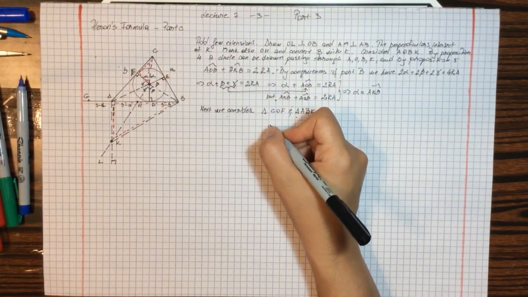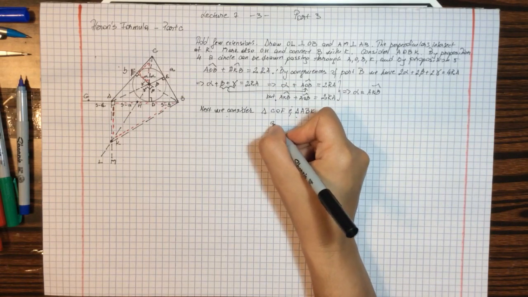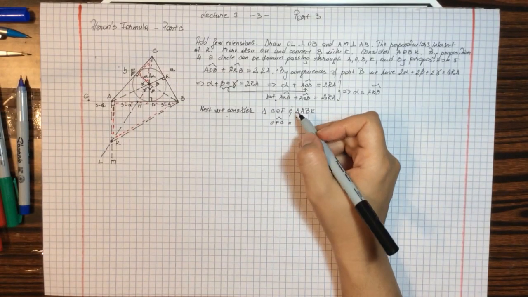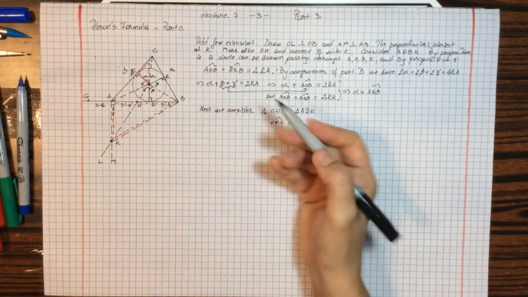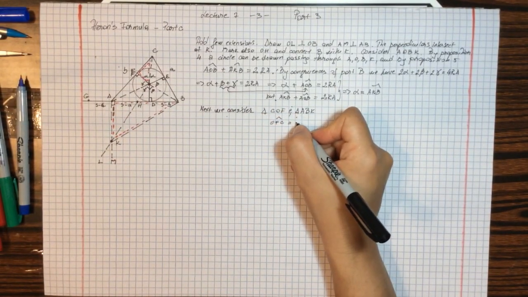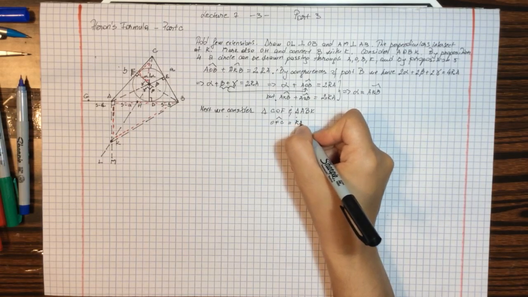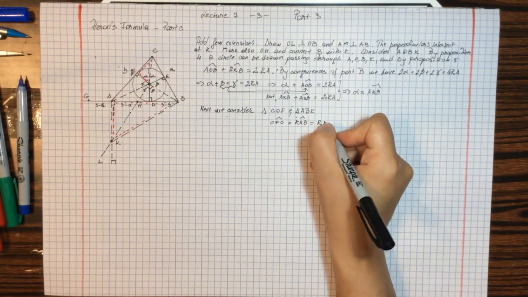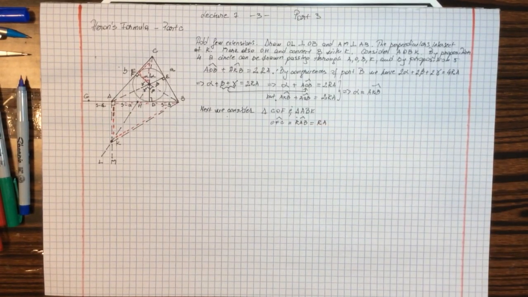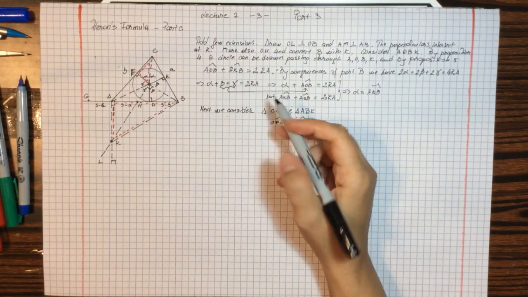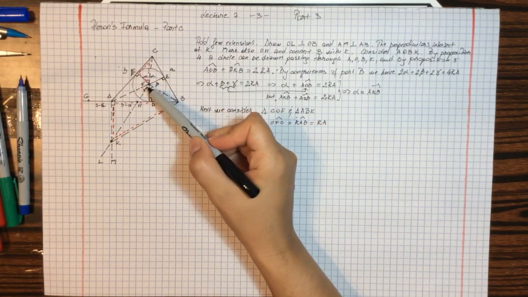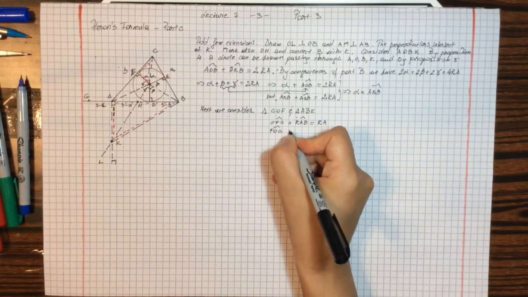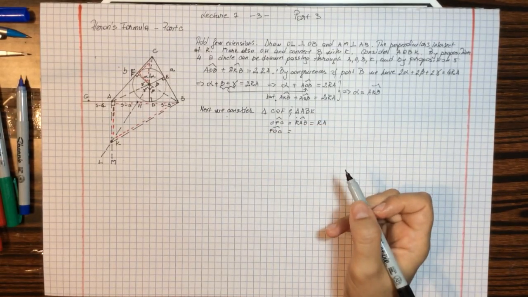Angle OFC is equal to angle KAB, as they both are right angles. Also, angle FOC is equal to what angle?